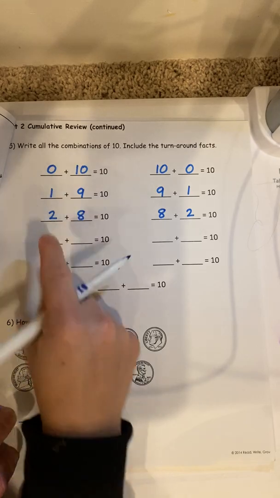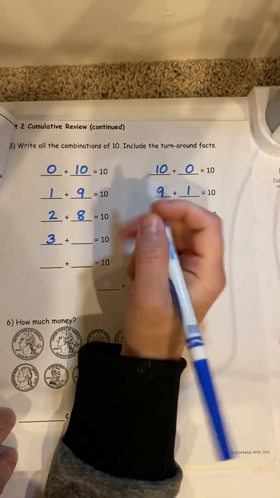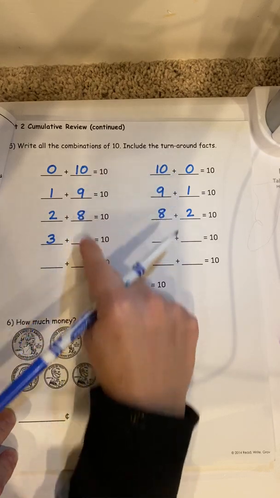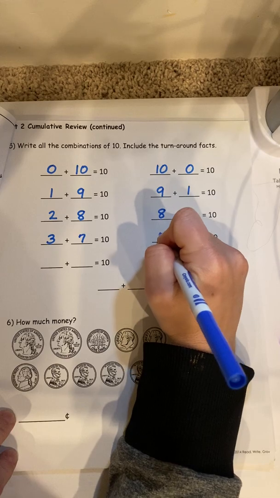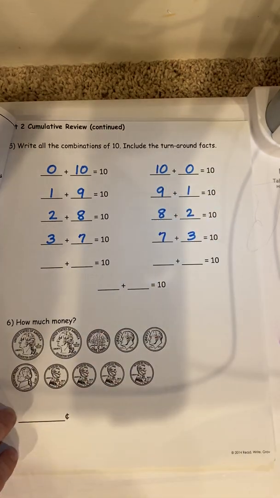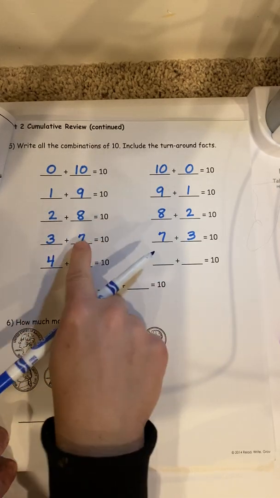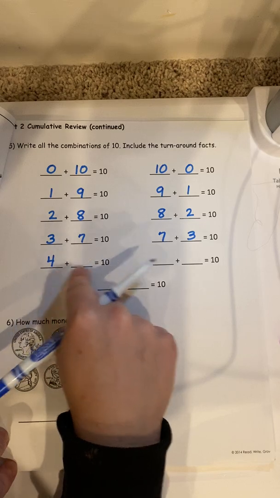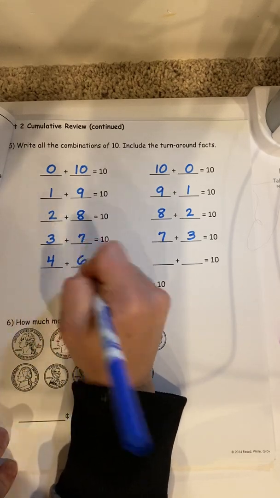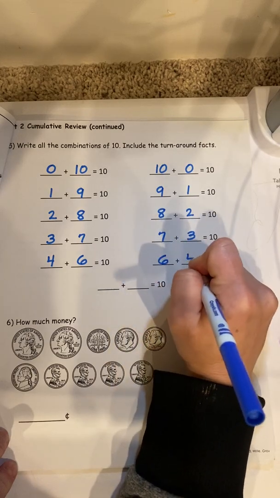0, 1, 2. So what number do you think would go here? 3. That's right. So 3 plus 7, 10, 9, 8, 7. Turnaround fact would be 7 plus 3. Easy peasy, lemon squeezy, right? And then we have 4. And the next number, 4 plus 6 is 10. Turnaround fact would be 6 plus 4.